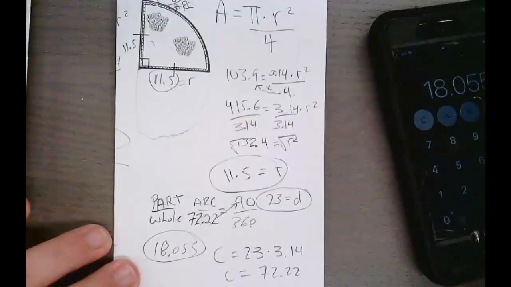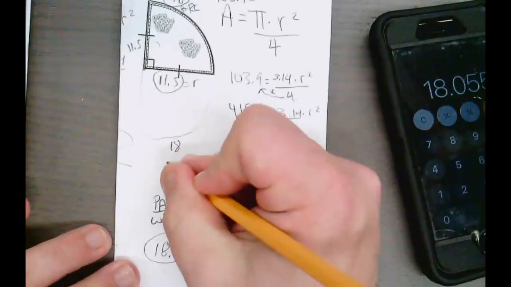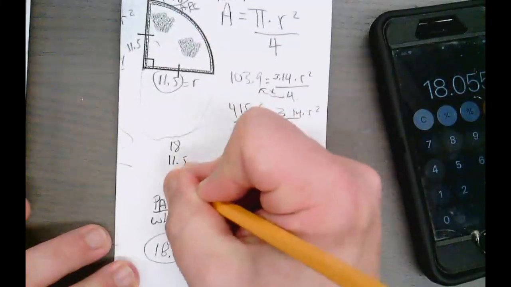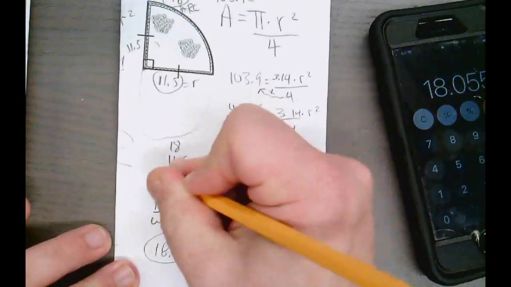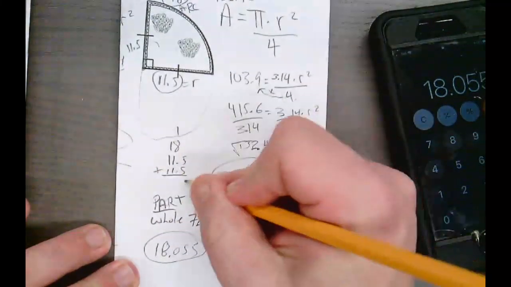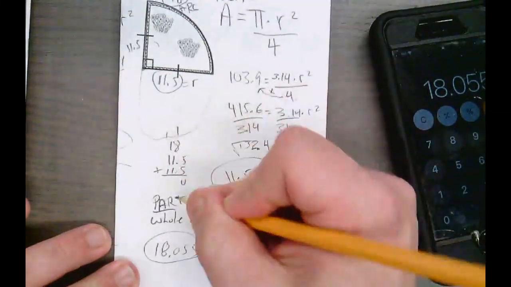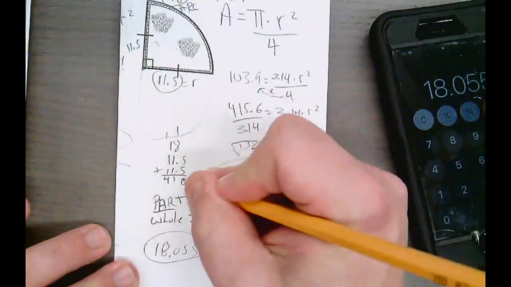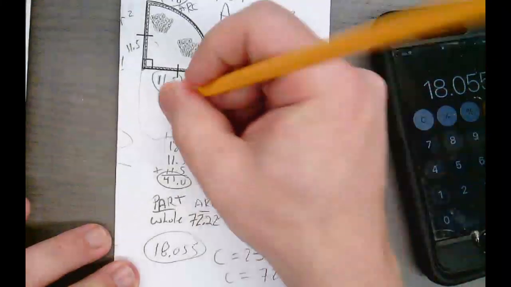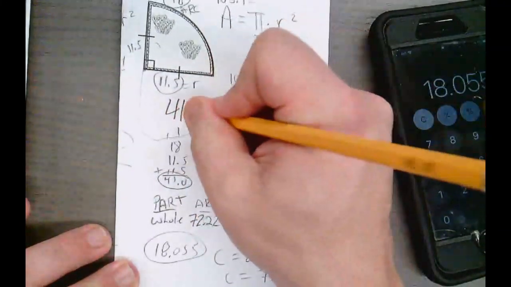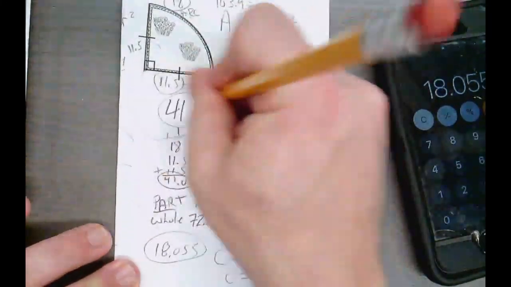So we round it to 18. So we can go 18 plus 11.5 plus 11.5, which gives us 41. So 41 decimeters is the answer.